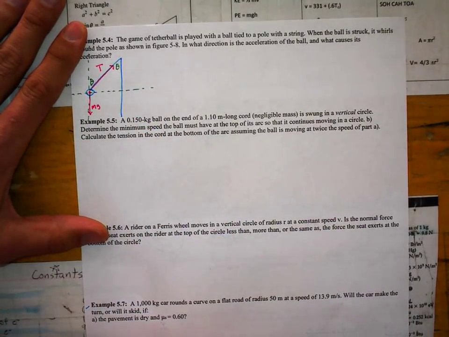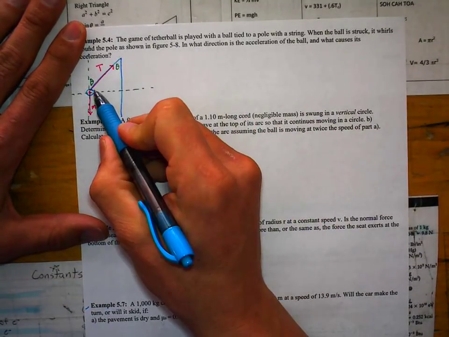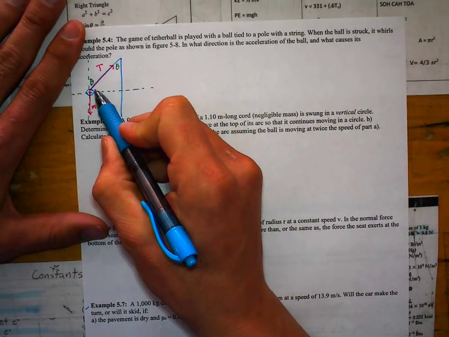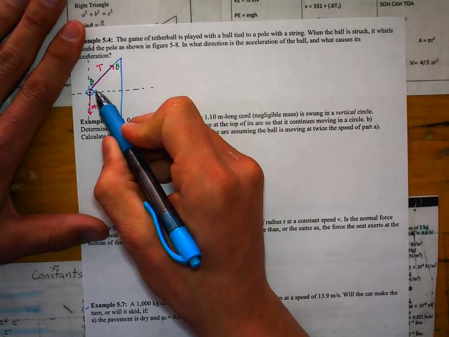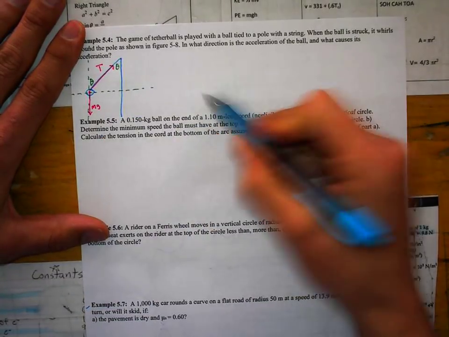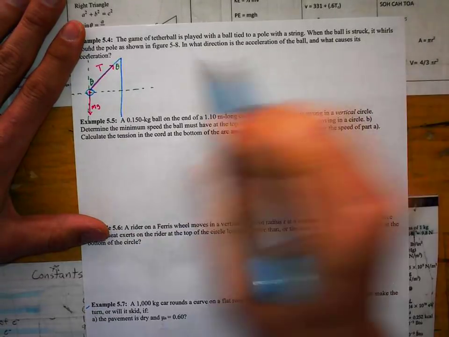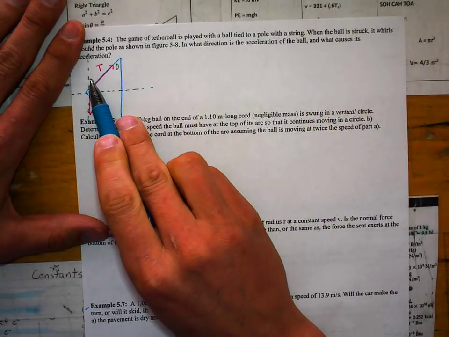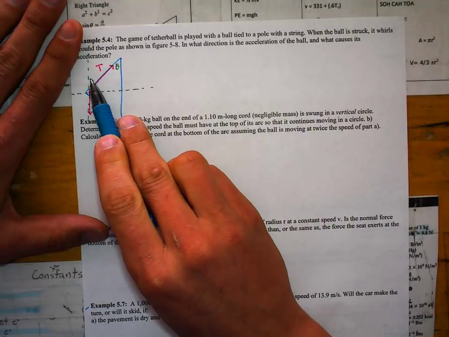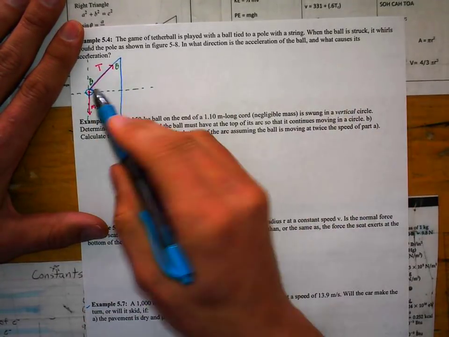Could we put theta at the bottom by the ball? You could put theta down here at the bottom by the ball. That's right. And that's going to change a couple things over here, and I'll show you in a second what that does. I just chose to put it here and here, arbitrarily, really, but yeah, you could put it down there.